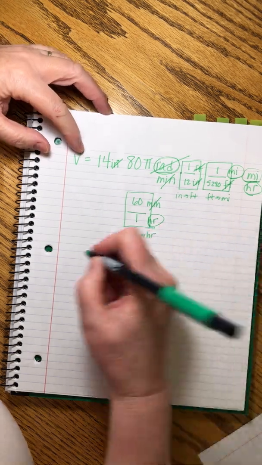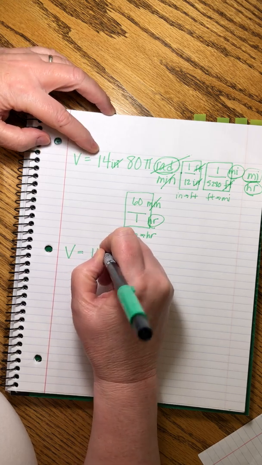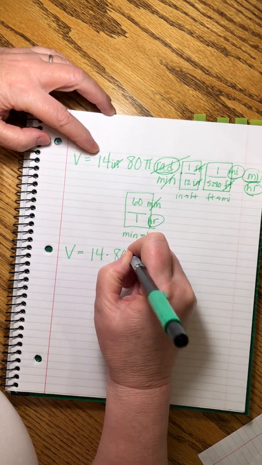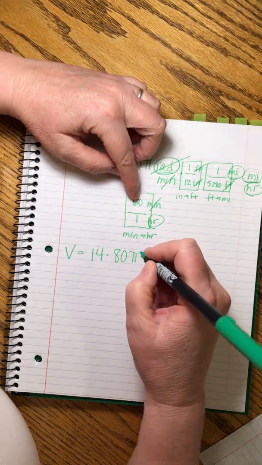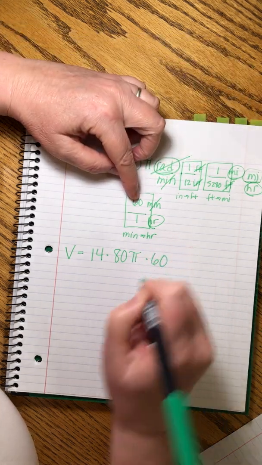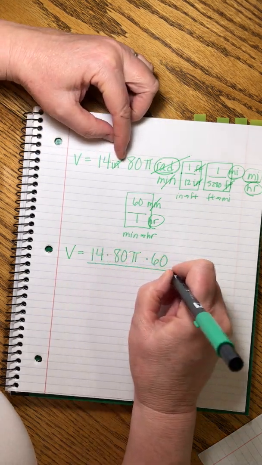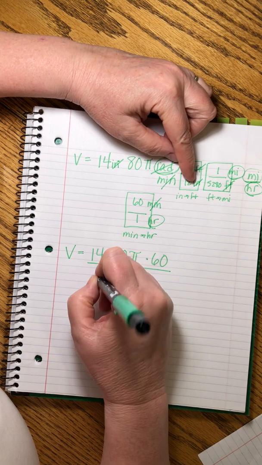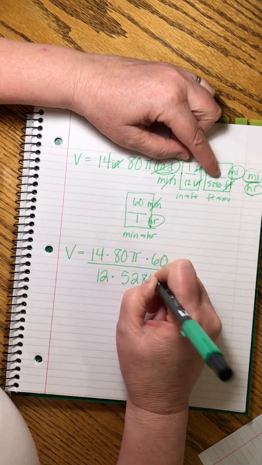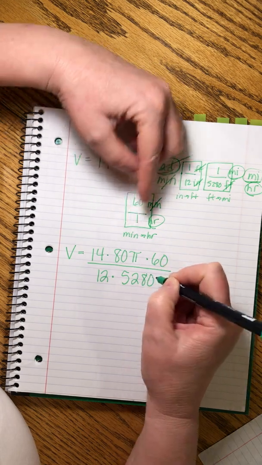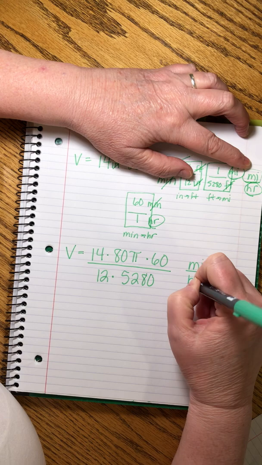So now we can say that the linear velocity of this wagon wheel of ours is 14 times 80 pi, the ones we can ignore, times 60, over 12 times 5280 and another 1. And then our ending unit is miles per hour.